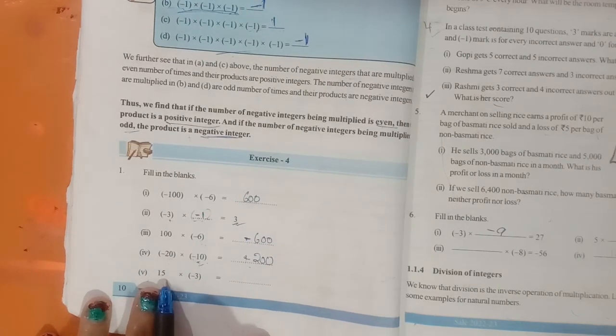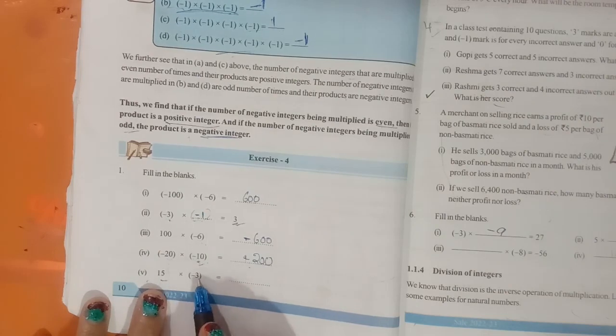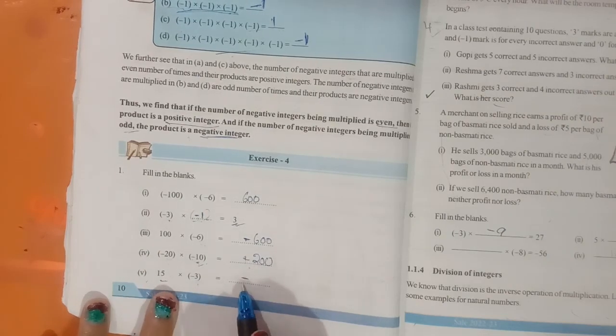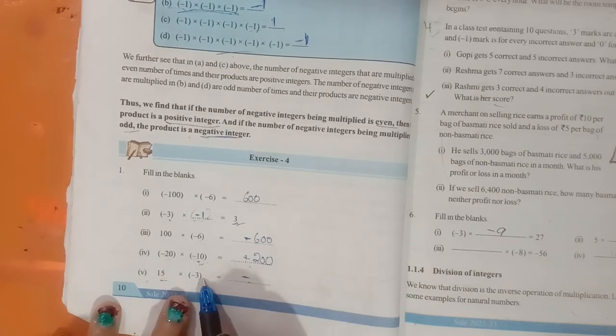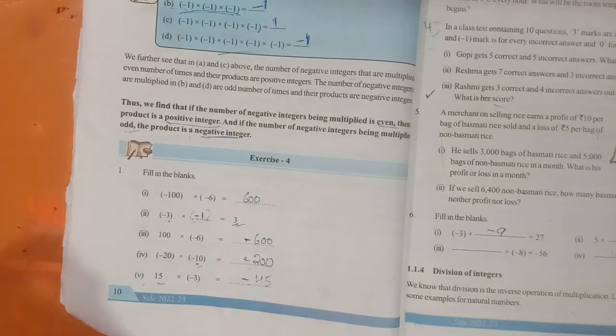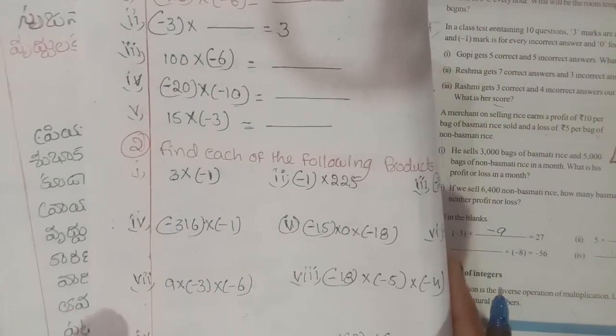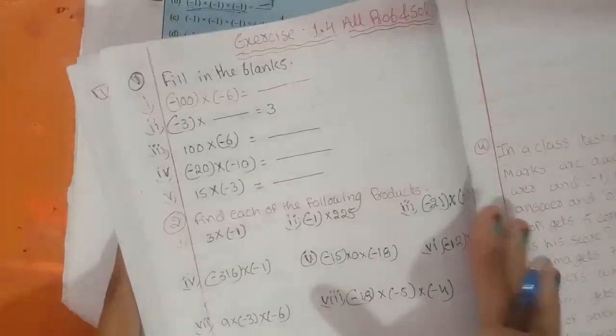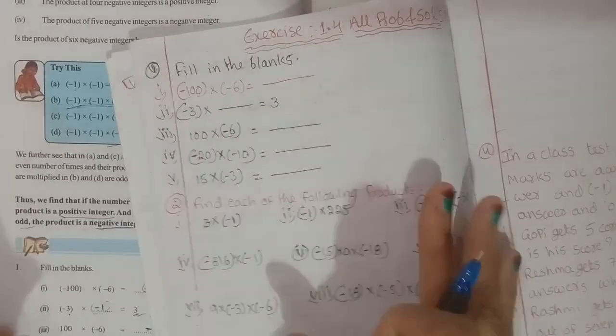Yeah, next one: one is positive, one is negative. So the 15, what's the answer? Plus into minus, so you write the answer as minus only. So 15 into 3 is 45. Are you okay Gagan sir, neatly? Okay, 45. Copy and write down in your notebook, Gagan sir. The same answers you can write in your notebook also.